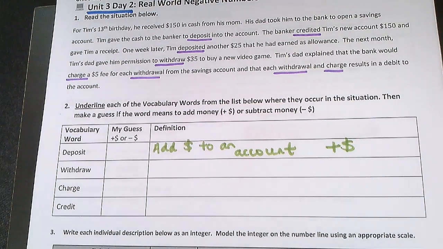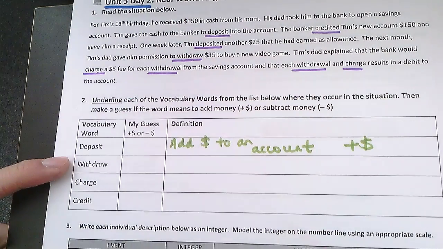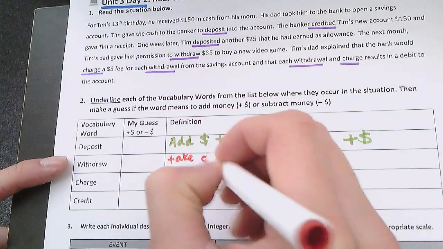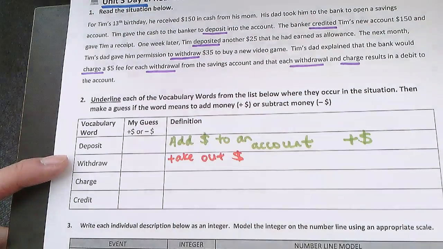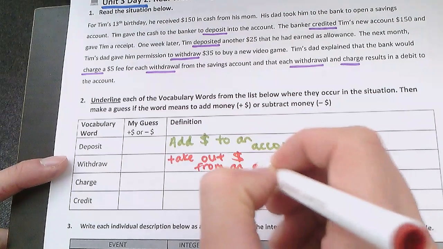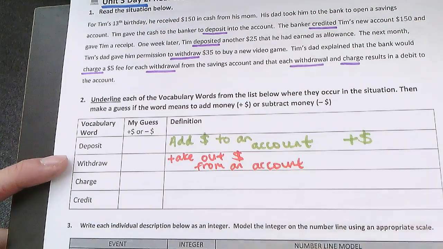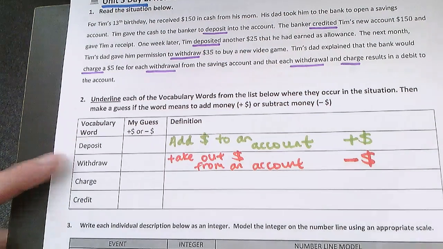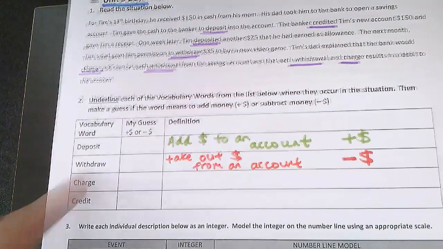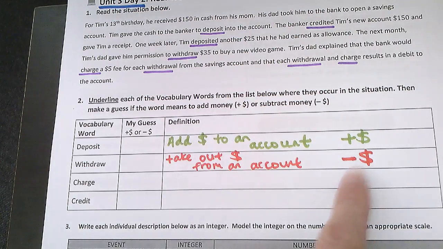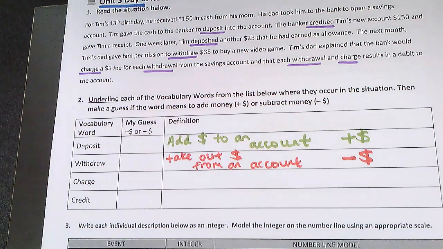To withdraw means to take out money from an account. So that means we are always subtracting money anytime you see withdraw. So we might say, I went to the bank and I withdrew $100. So my bank account has $100 less.